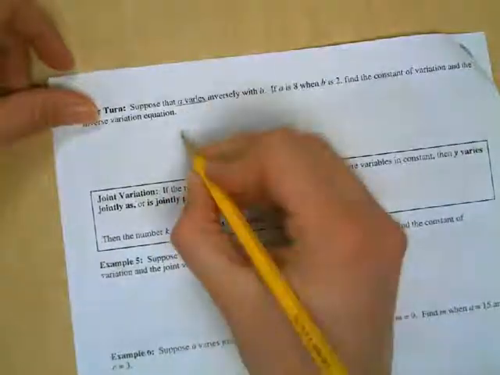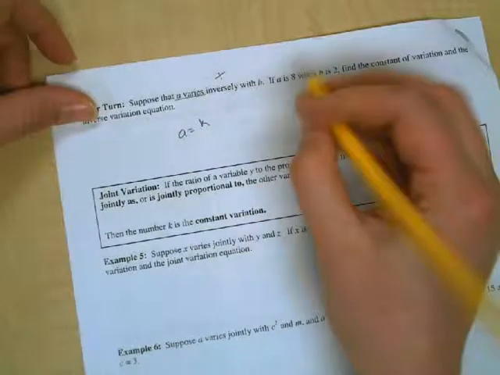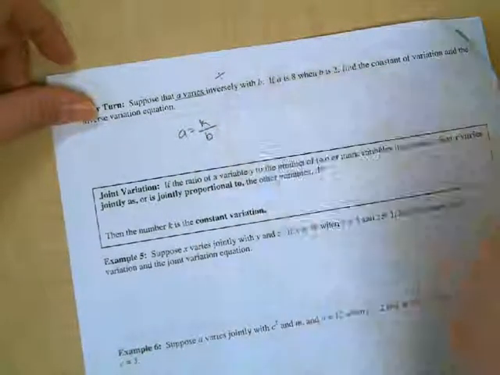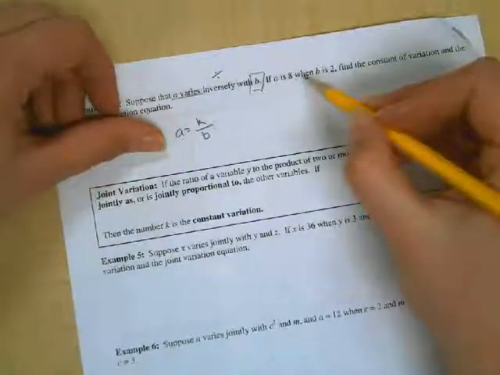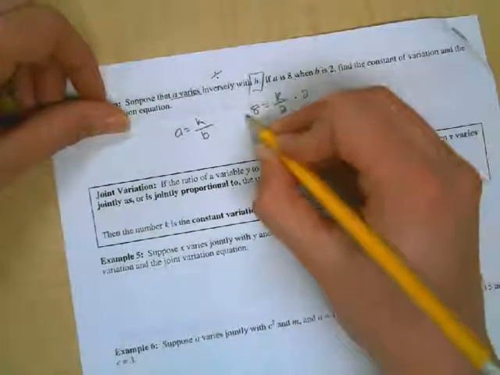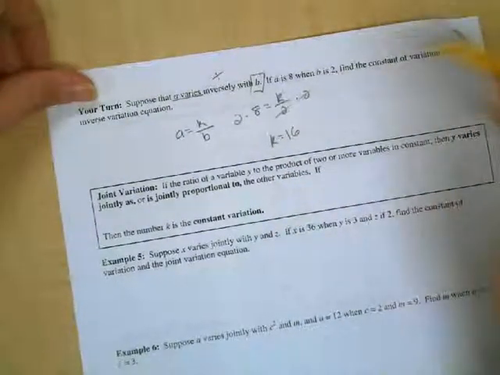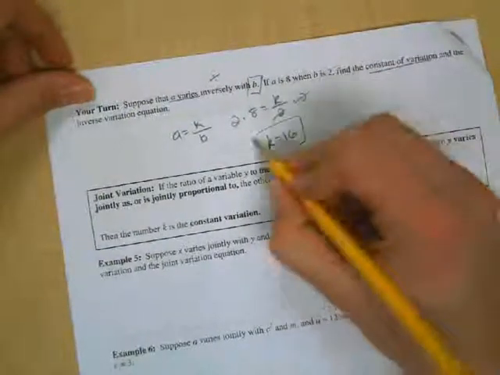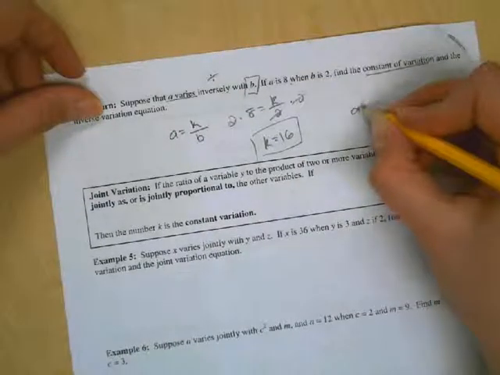So, suppose that a varies inversely with b. A equals k, inversely means divide, with b. So divide by b. Whatever it's with, that goes over here. So if a is 8 when b is 2, 8 is equal to k over 2, multiply by 2. That means that k must be 16 because those 2's cancel. Find the constant of variation, done. And the inverse variation equation, not done, got to plug it back in. a is equal to 16 over b.